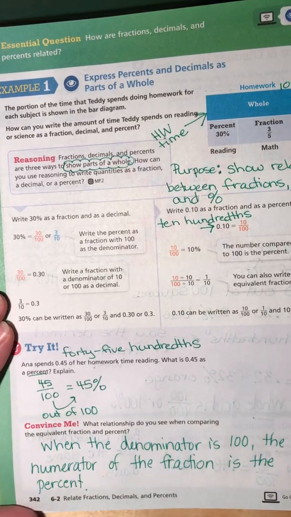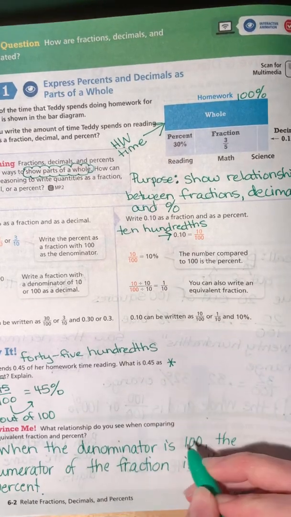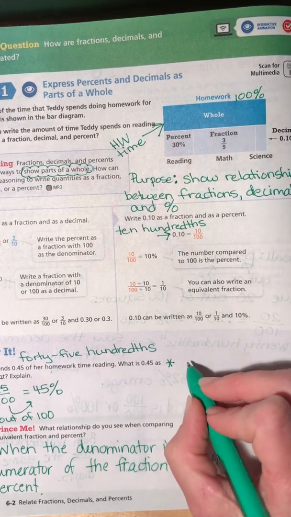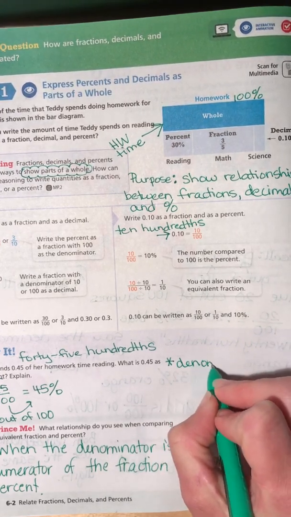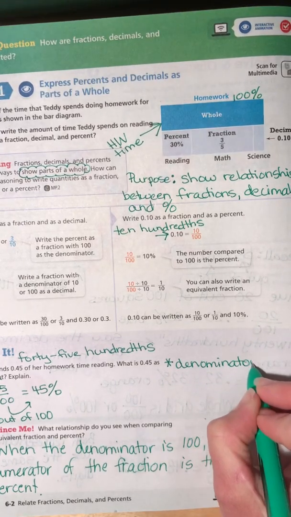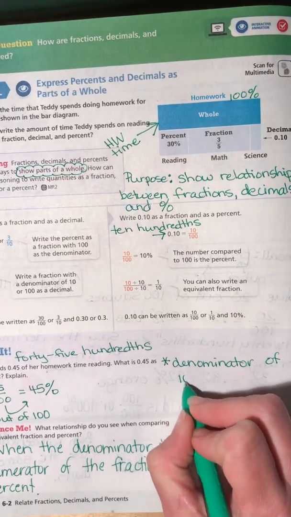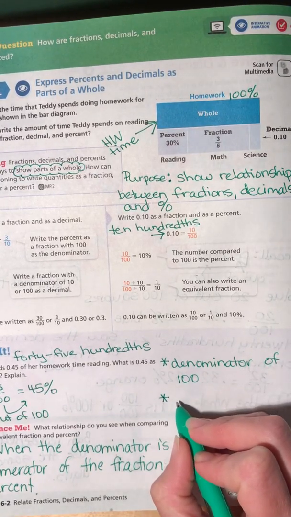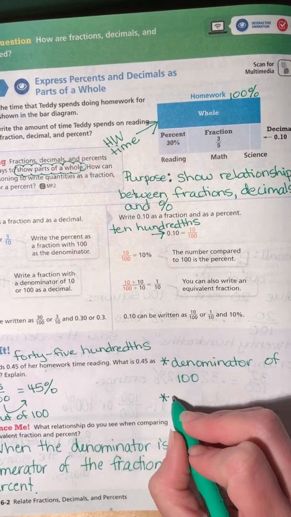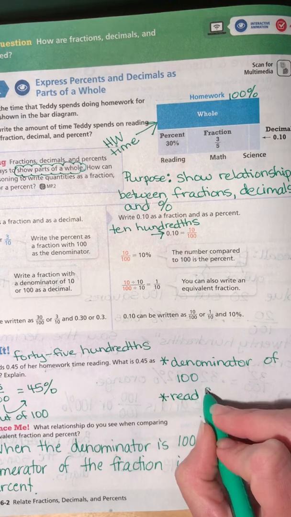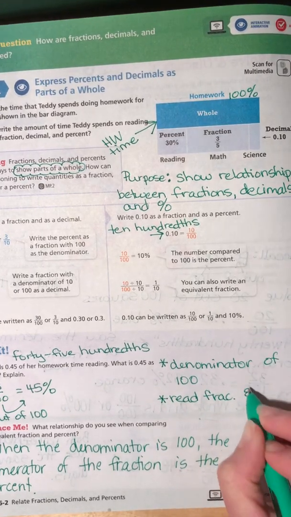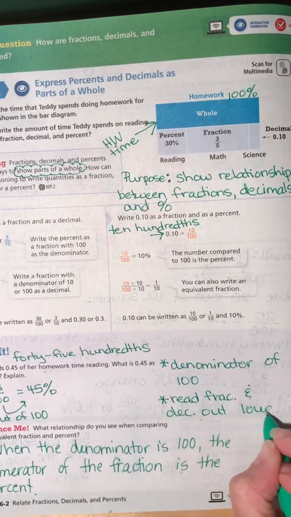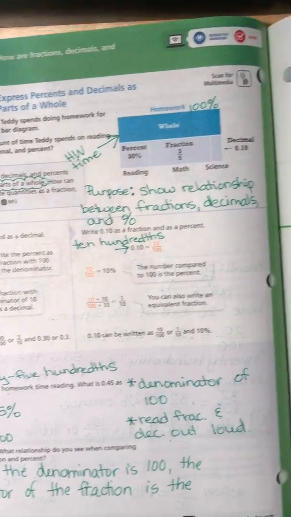So 2 things that are really important to remember so far. I'm going to star these. One of your goals is to try to get a denominator of 100. Another important thing to remember is to read fractions and decimals properly out loud. Okay, let's take a look at the next example.